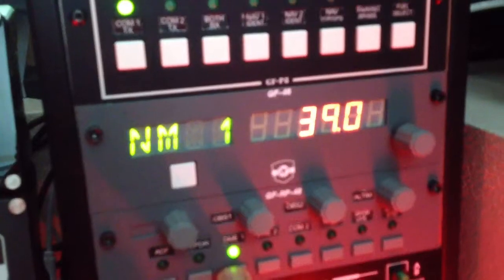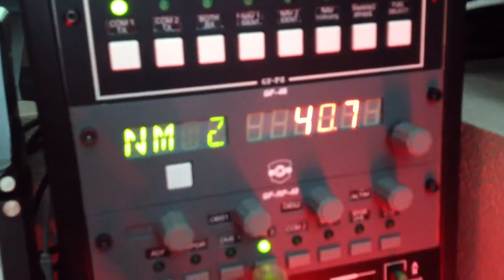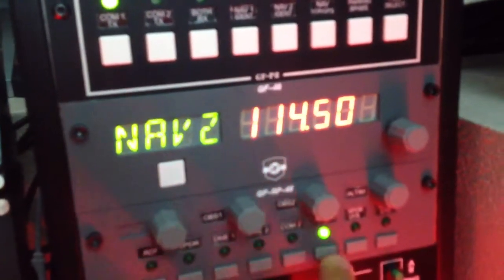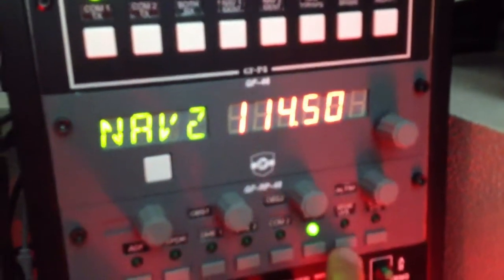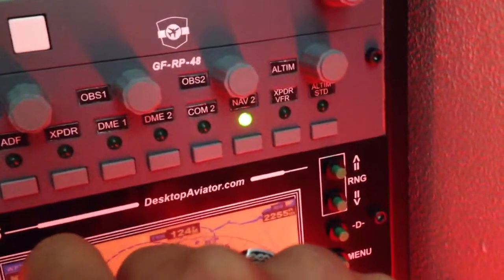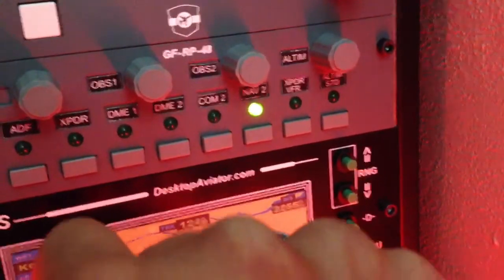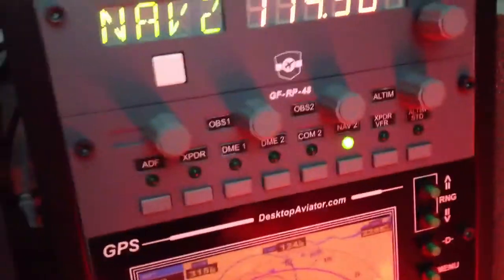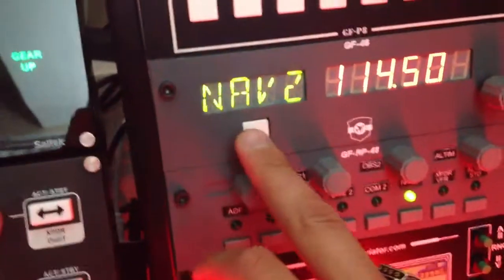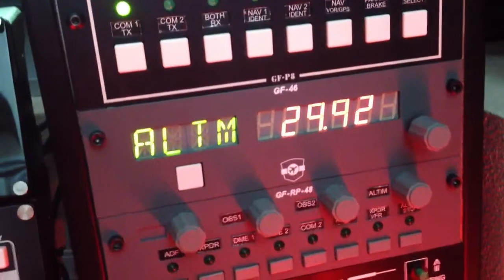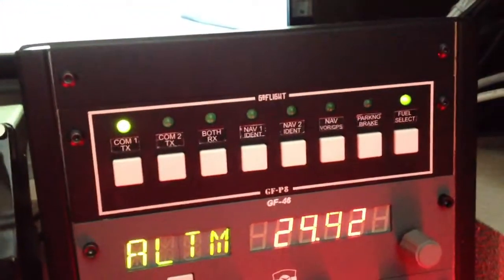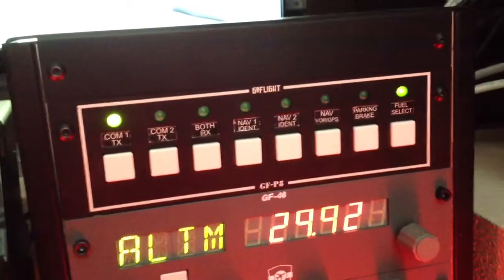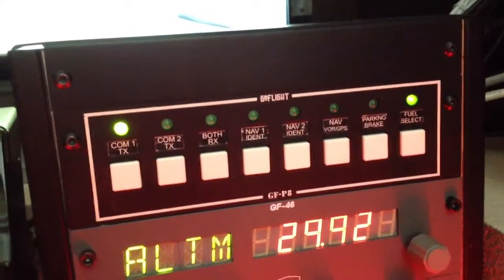We've got the DME1 and DME2, that's the distance. This one I need to reprogram, but that shows my NAV2 frequency. I'm not going to push the last 2, which basically, as you can see here, sets the transponder to the VFR setting and the altimeter to standard, 29.92. If I push over here, I can see the altimeter, which happens to be 29.92 right now. At the top, I have radio controls, just like you would find in a normal Cessna.